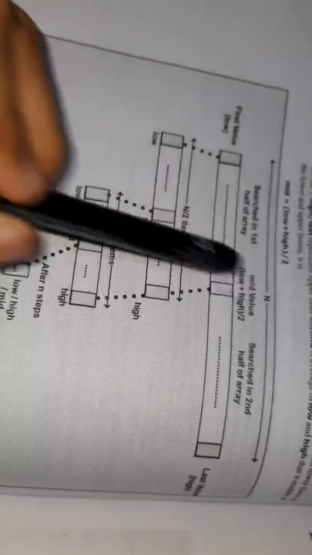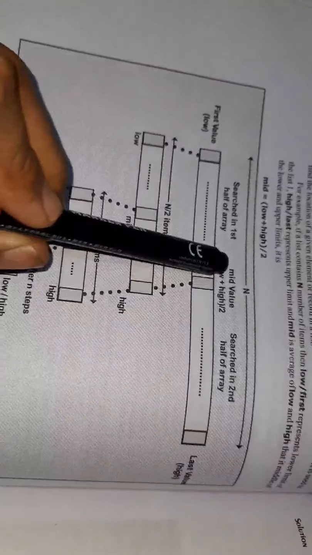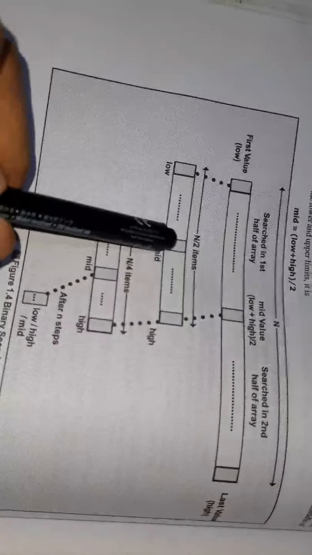Again we'll do the division method. We'll find the mid between this high and low by this formula: low plus high divided by 2, that is 1 plus 4 divided by 2. So 5 divided by 2, that is 2, right? So now 1 2 3 4, right? So 2 will become the mid value.